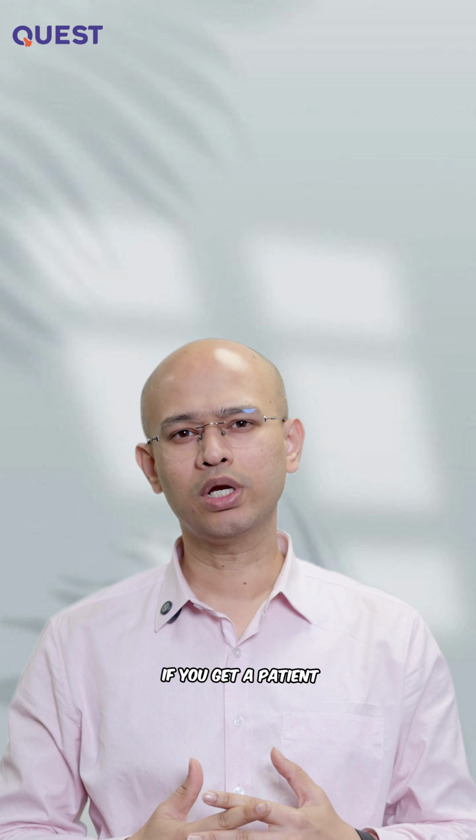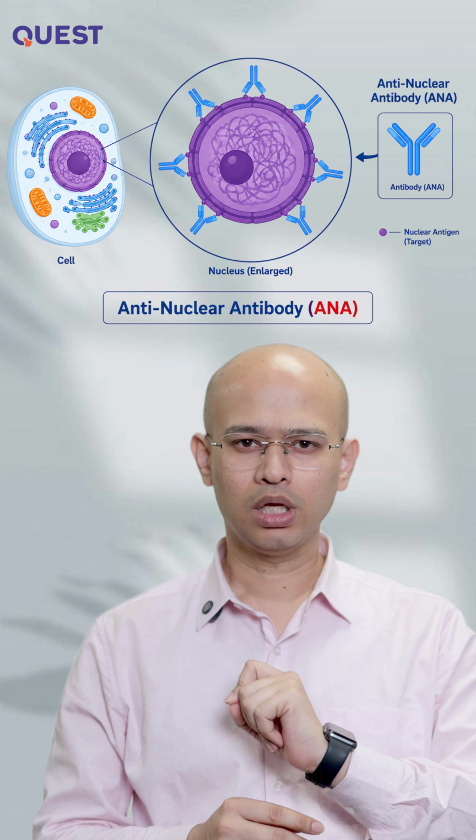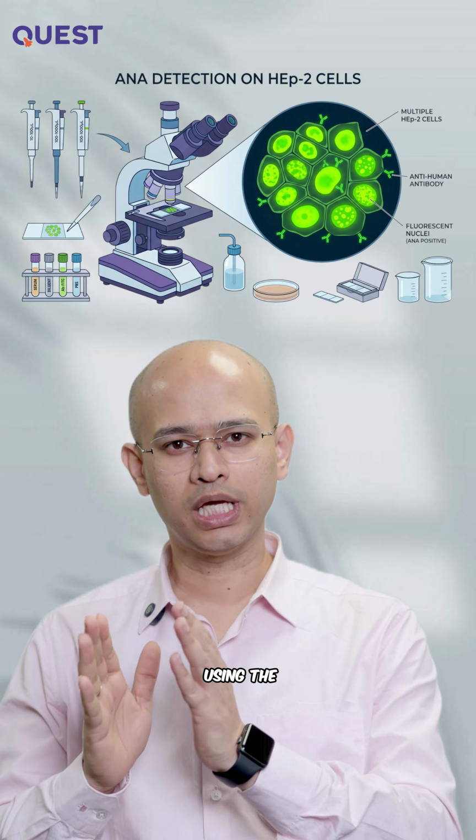Hello. So as a young medical student or a medical resident, if you get a patient who comes to you with an ANA positive report, does that always mean that the patient has lupus? Well, think again. ANA is anti-nuclear antibody. How do we test for it? We test for it by doing an immunofluorescence assay using the Hep2 line.